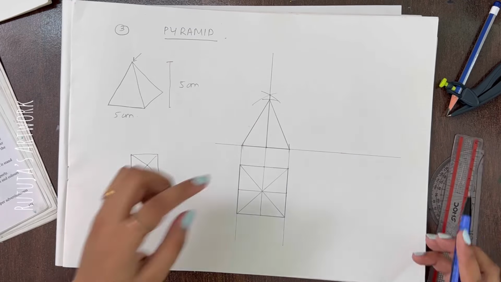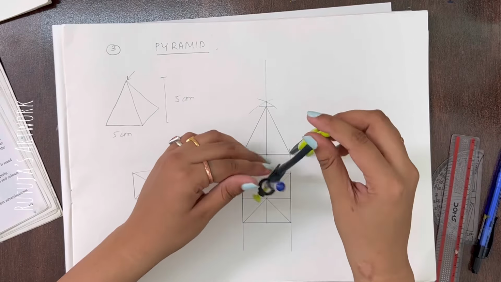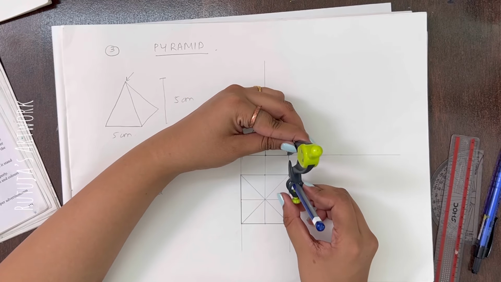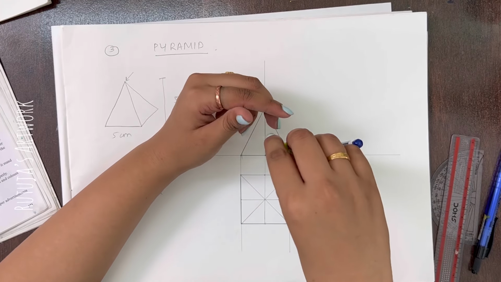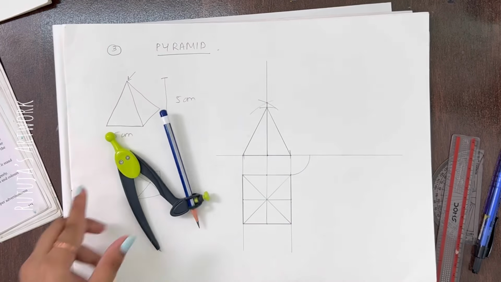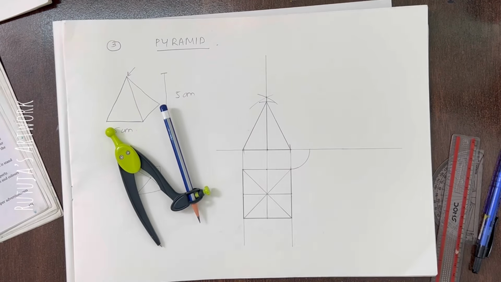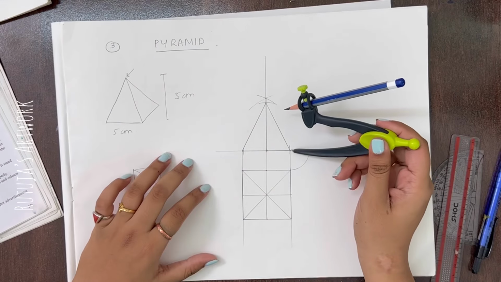Now take a rounder. Now see these 3 points we have to take. Place your rounder here.